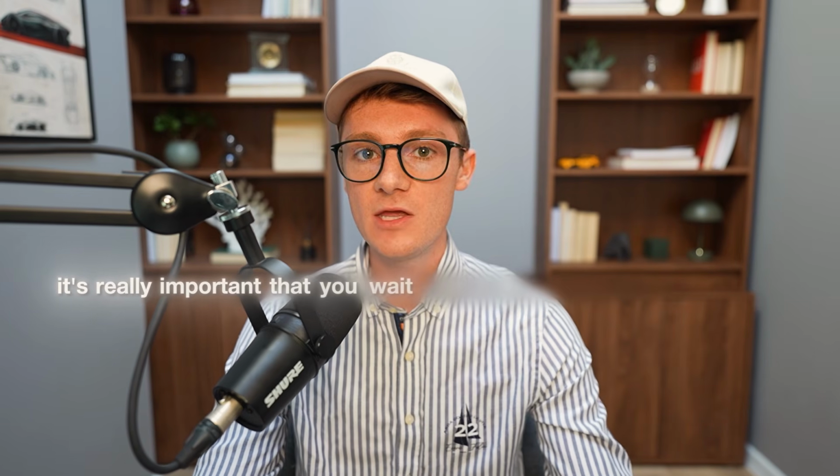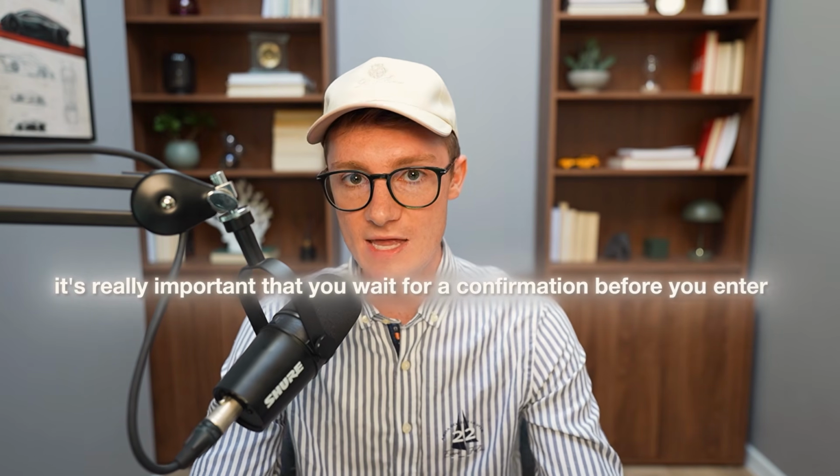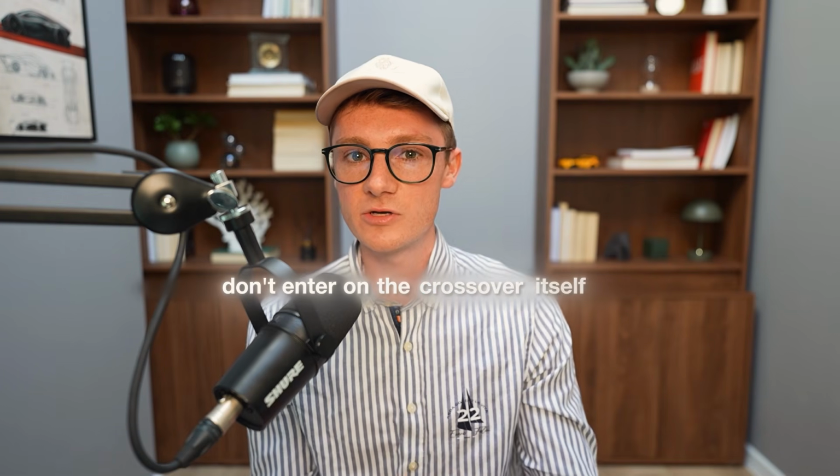So you wait for the 9-day EMA to cross above the 21-day EMA to buy calls, or you wait for the 9-day EMA to cross below the 21-day EMA to buy puts. And it's really important that you wait for confirmation before you enter. So don't enter on the crossover itself. Wait for that 1 minute candle to fully close above or below.